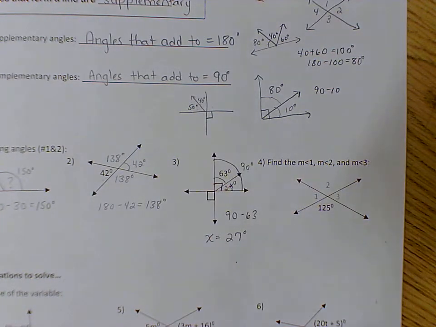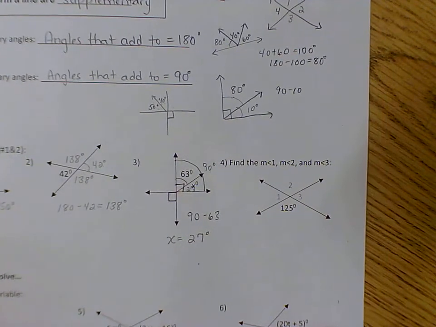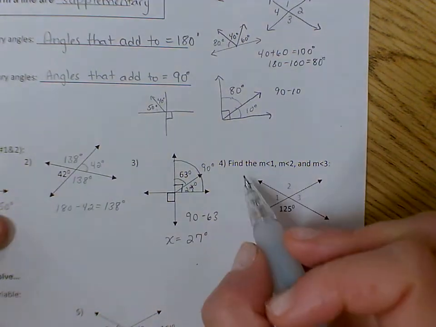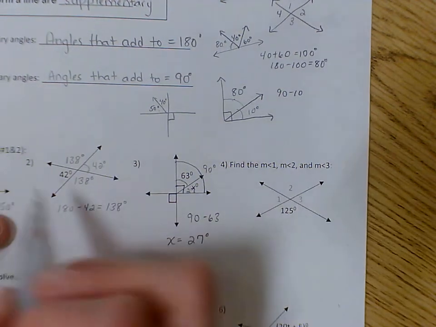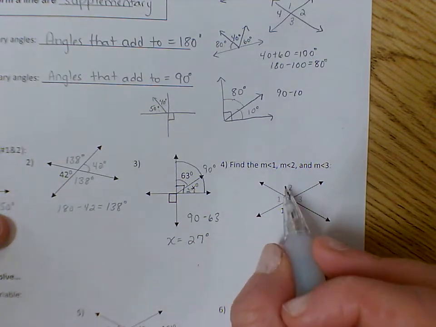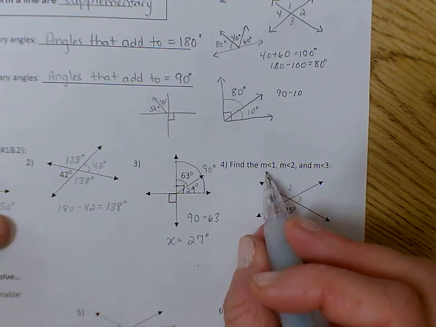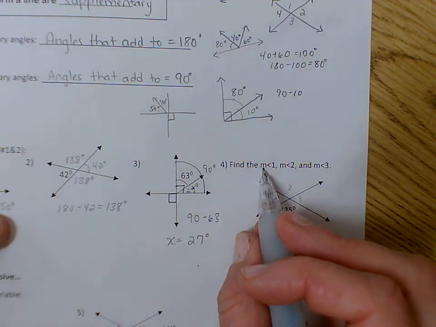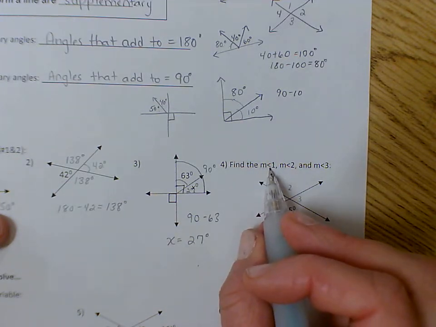Okay, so last one with just practicing finding angles. So this one's the same kind of thing as what we did here, but notice it's asking us in a different way. So here, if you see something like this, the M means measure. That's the symbol for angle.